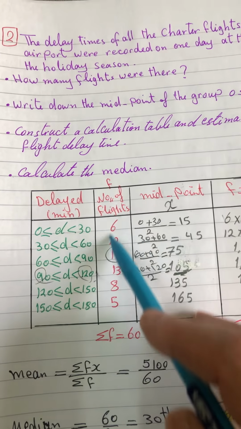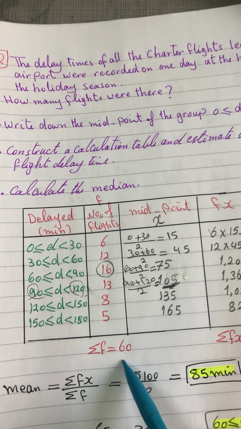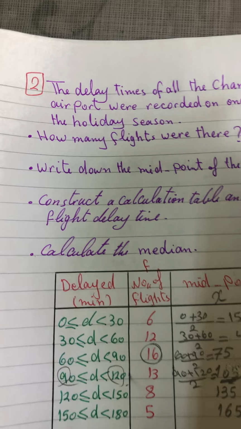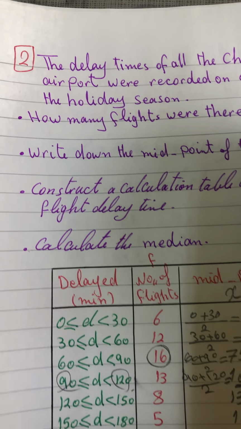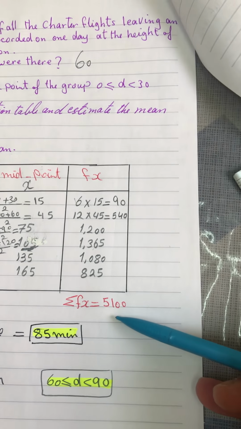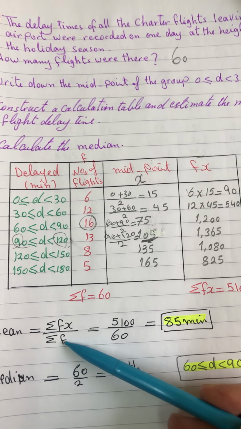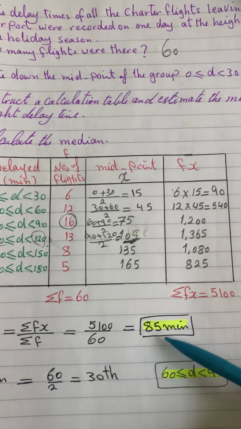Now I'll add all the frequencies. Sigma f equals 60. This is the number of flights he asked about, 60. And then sigma of fx will be 5100. To find the mean, divide sigma fx over sigma f, gives me 85.